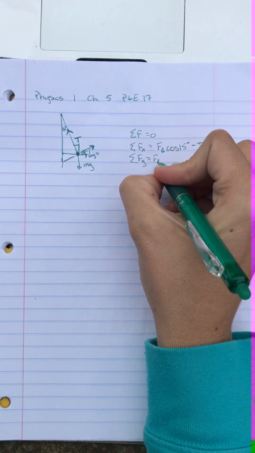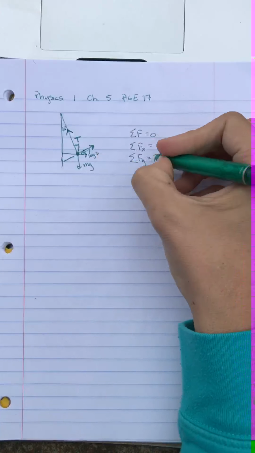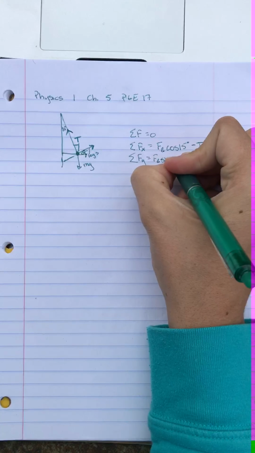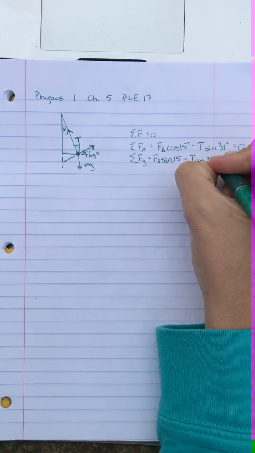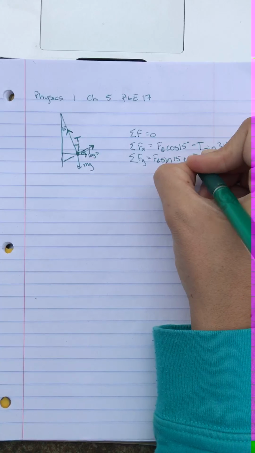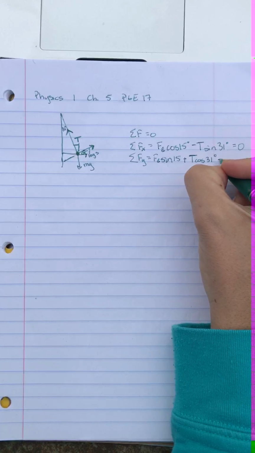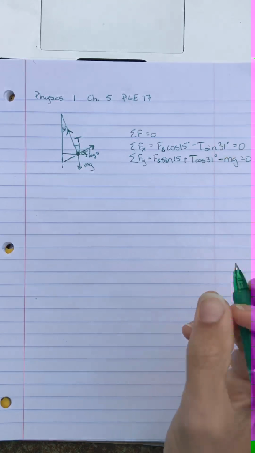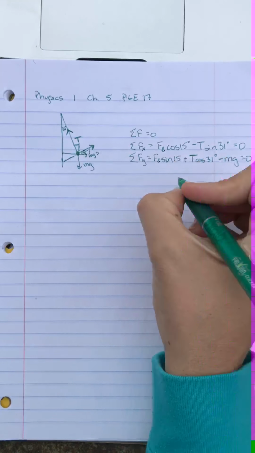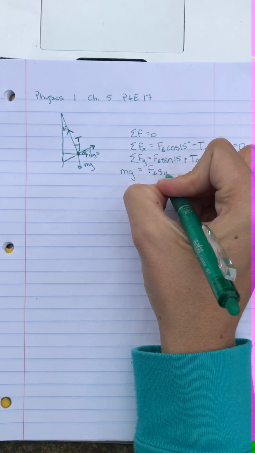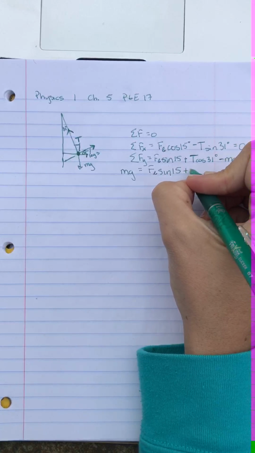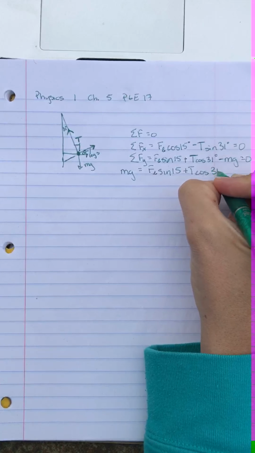So this is going to be the force of the legs, not cosine, opposite. So it's going to be the sine of 15 degrees minus the tension times the cosine of 31 degrees plus, so they're going in the same direction, minus mg equals 0. So then this one we can solve for mg really nicely: mg equals F sine 15 plus T cosine of 31 degrees.